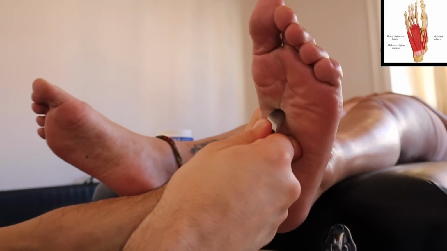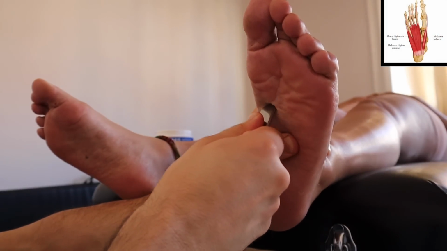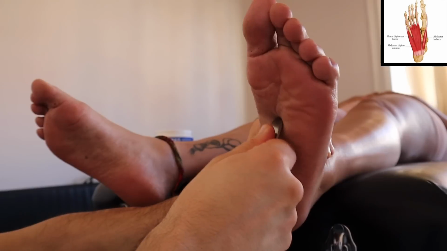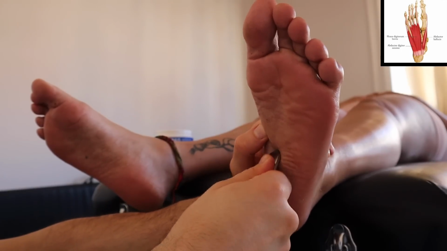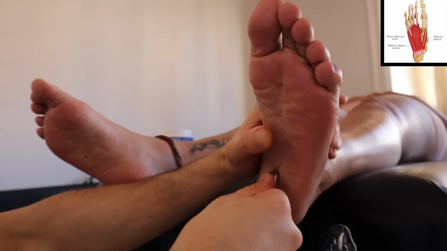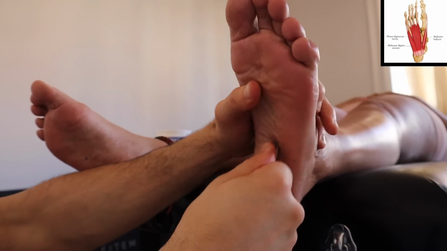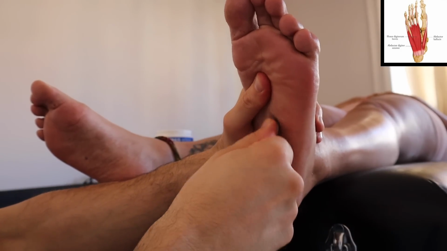Alright guys, we are working now on the base of the foot. We are deep into the bush right now and we are trying to release the plantar of the foot with some Graston technique. We're gonna make this foot great again. And the technique we're gonna use is the Graston technique.